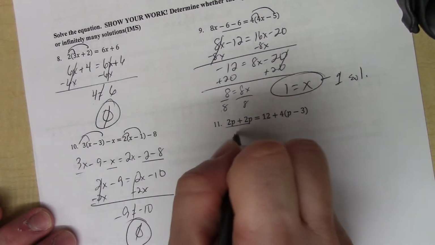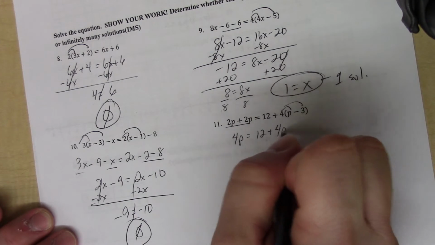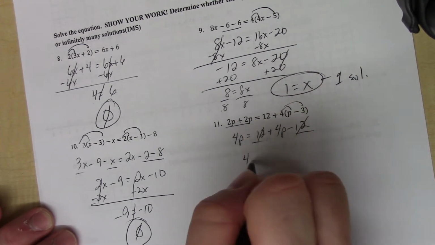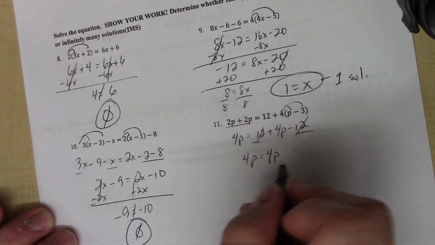Right here, I'm going to combine these. 4p equals 12 plus distribute 4p minus 12. Combine my like terms here. 12 and negative 12 will cancel. 4p equals 4p, which is always going to be true.